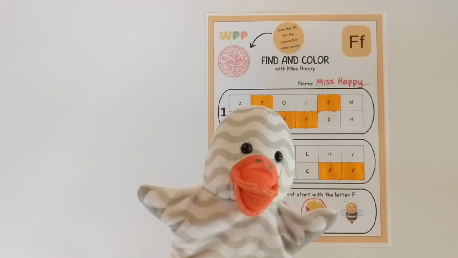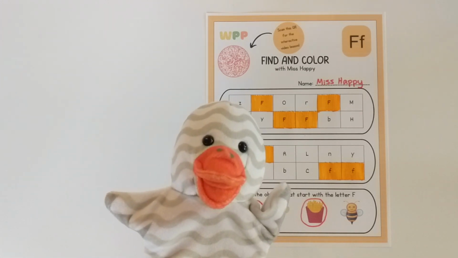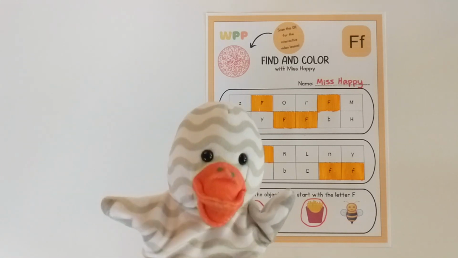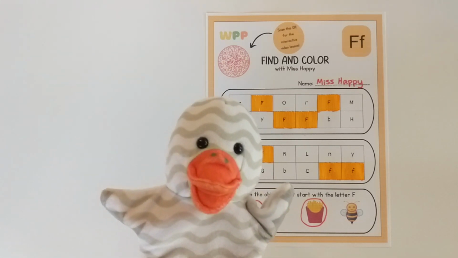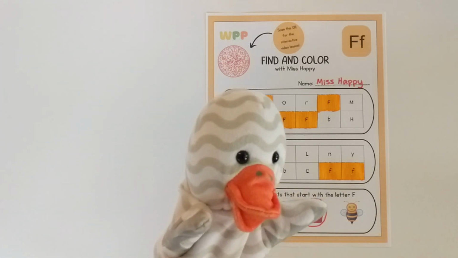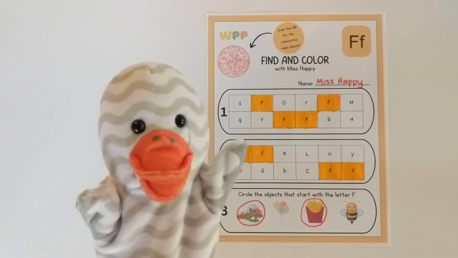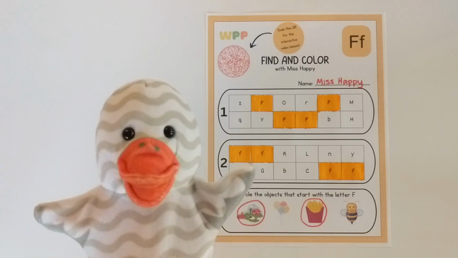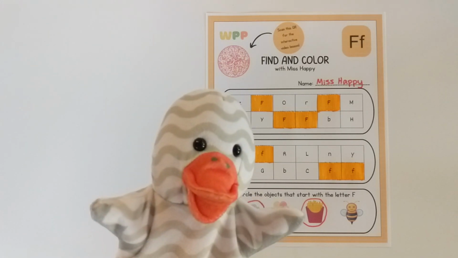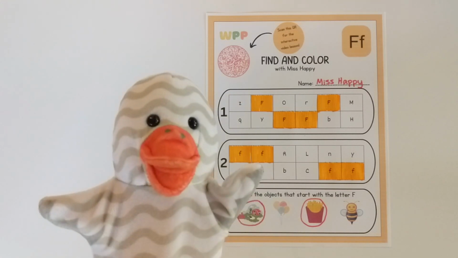The last picture is a bumblebee. Bumblebee. Do you hear the F sound at the beginning of bumblebee? We do not. So we're not going to circle the bumblebee. So we found 2 pictures that start with the F sound. Farm and French fries.